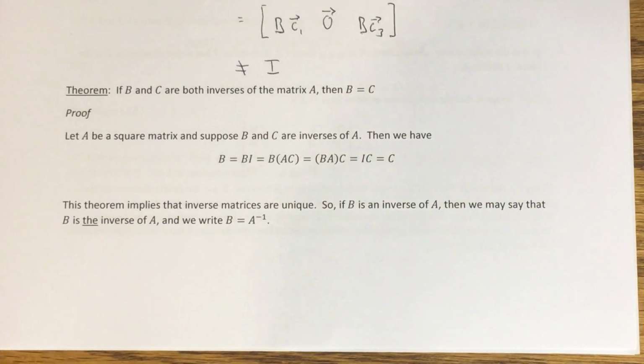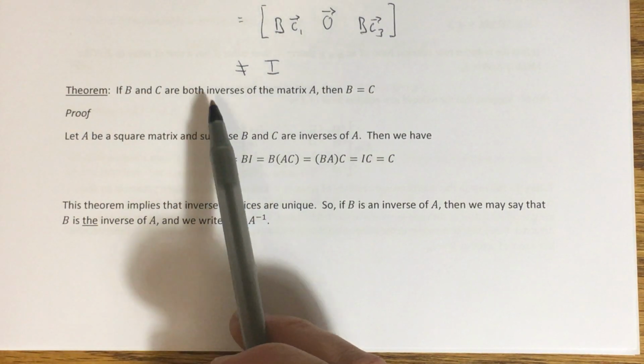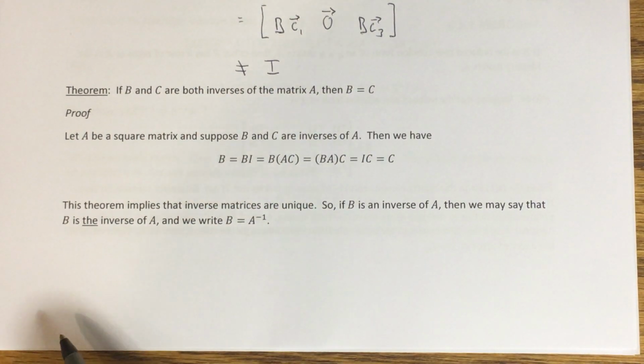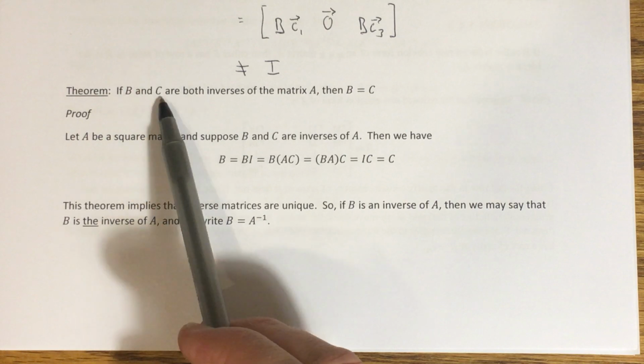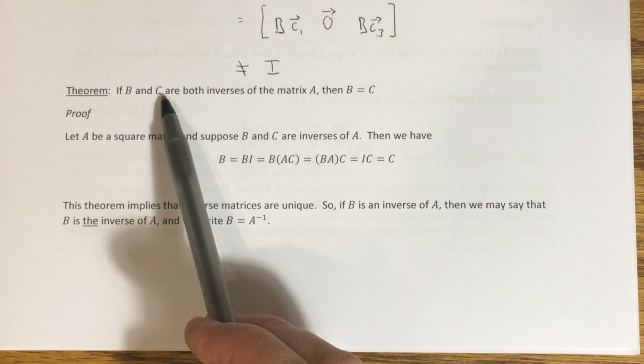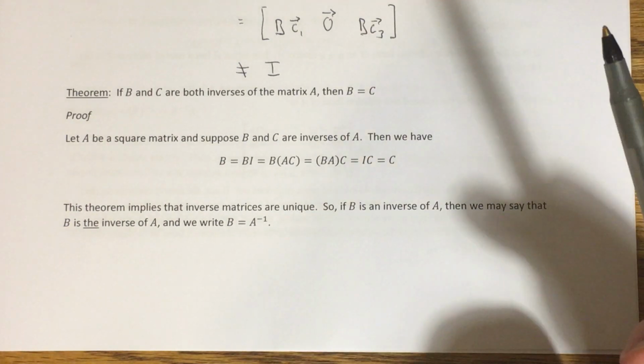So now let's talk about a really important theorem concerning invertible matrices, which is to say that if B and C are both inverses of a matrix, then B is equal to C. This is called a uniqueness theorem. And what it says is that if the matrix A is invertible, then it has one and only one inverse, or the inverse of that matrix is unique. It cannot have several different inverses. And we oftentimes state uniqueness theorems by saying, let's suppose that there's two of these entities or two of these objects, then that would imply that they're in fact the same object.